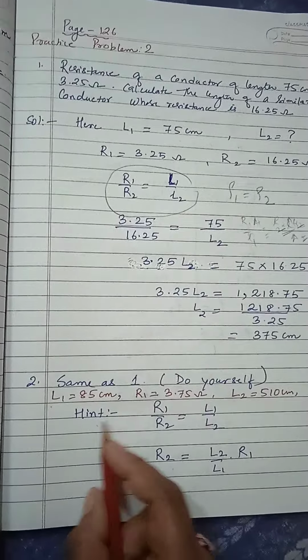Now page number 126, practice problem number 3. Part 1. A resistance wire made from German silver has a resistance of 4.25 ohm. Calculate the resistance of another wire made from the same material such that its length increases by 4 times and area of cross section decreases by 3 times.